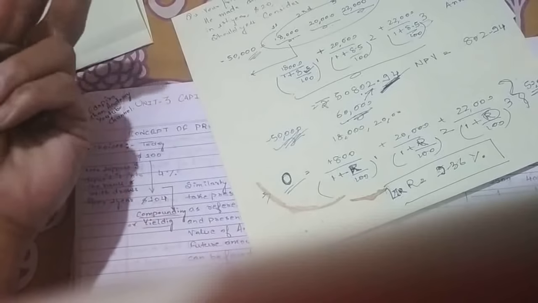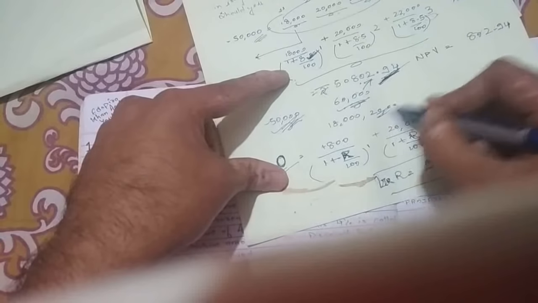Here is one very good conclusion which could be asked in the examination. They will not directly ask you to calculate the IRR value, but they will give you the IRR value and ask whether you will select this project or not. So when the percentage was 8.5%, you were getting a positive net present value.